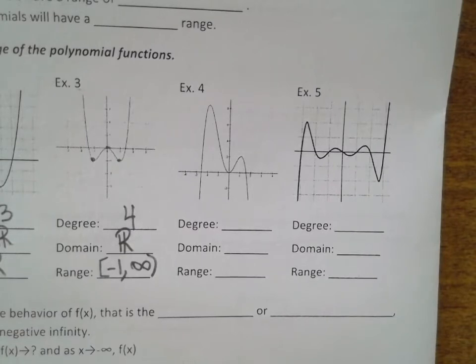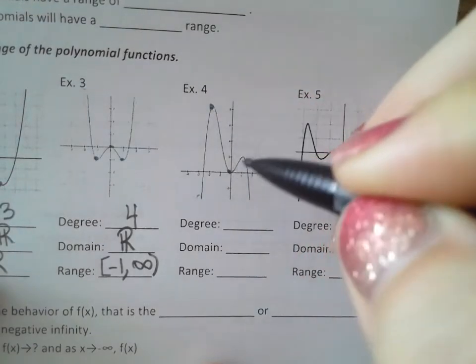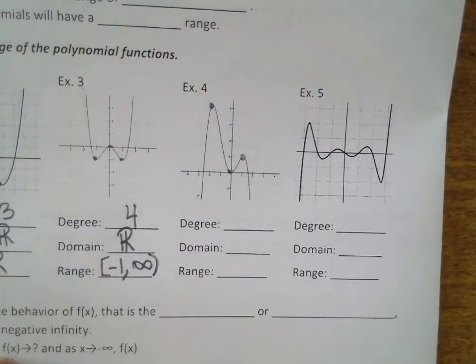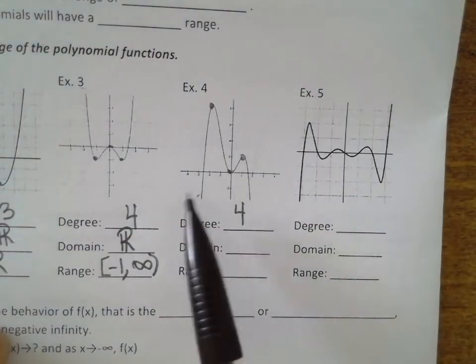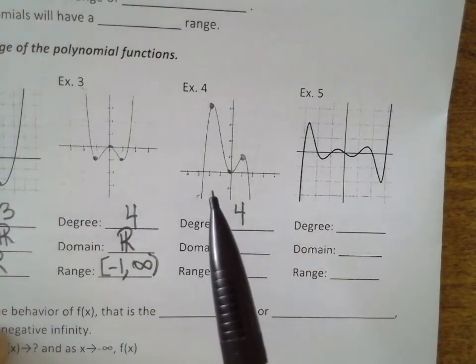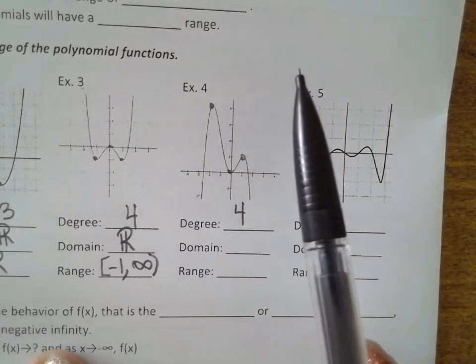Alright, most people are starting to wind down here. If not, keep going. Doing this first one, or example 4, I see 1, 2, 3 different terms. So what degree is this? 4. And how by looking at the graph do I know that 4 is reasonable? Because there's 3 and then you add 1.